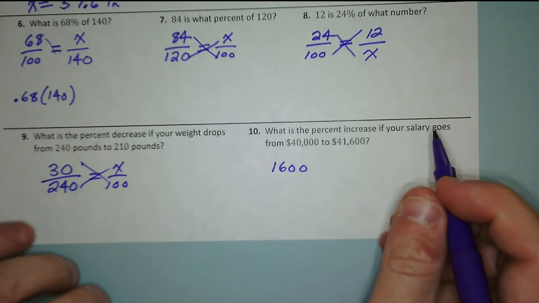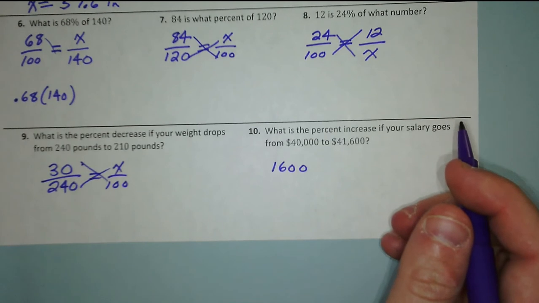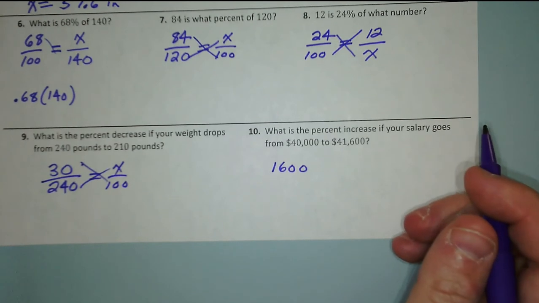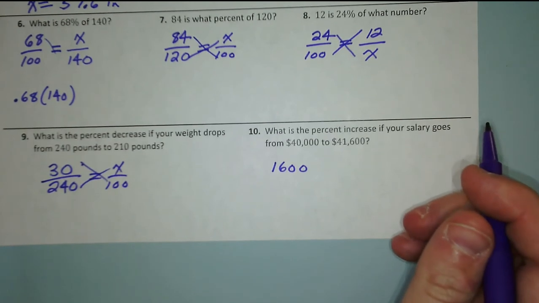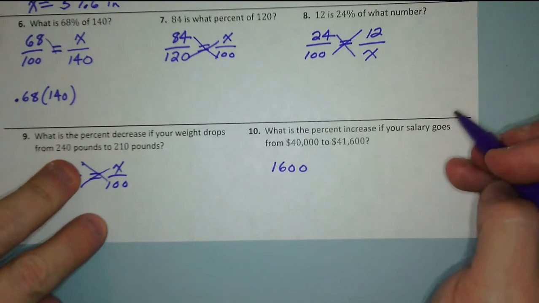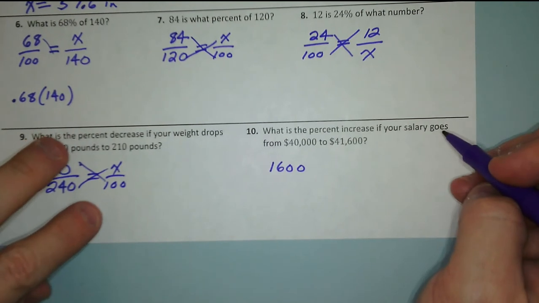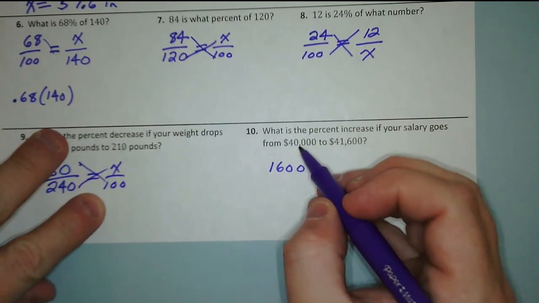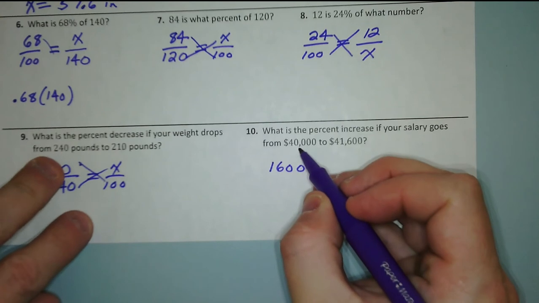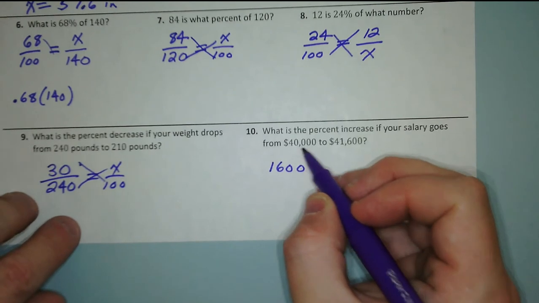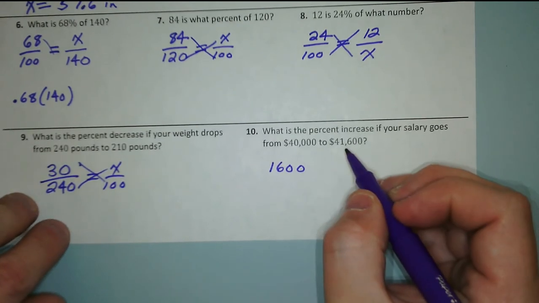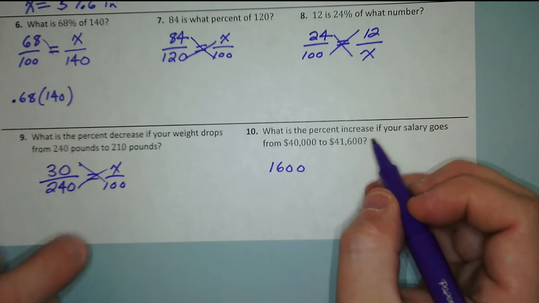Again, I want to hammer this point in, so let me come up with maybe another, easier example off the top of my head. Imagine you're making $40,000 a year and you get an increase of 20,000. Holy crap.